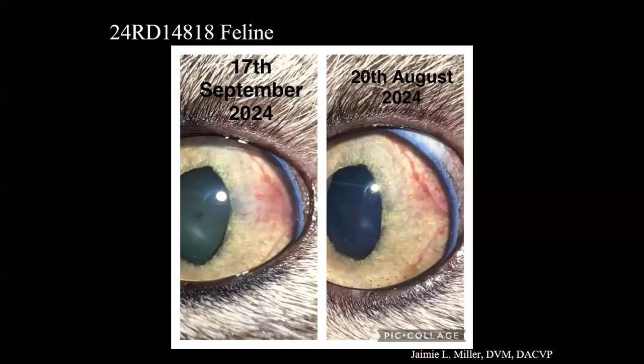The cat then represented in August, which is what we have a clinical picture here of how the eye looked. The left eye, which is what is pictured, had rubeosis iridis and ongoing progressive worsening iritis / infiltrative disease of the iris. So we can see some evidence of that here. We got some pretty large blood vessels coming in here as well.